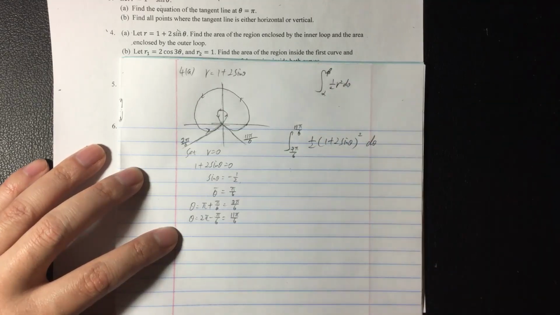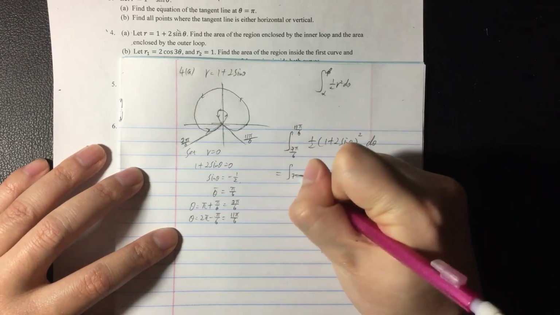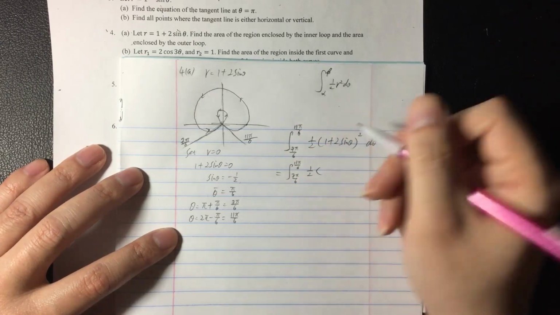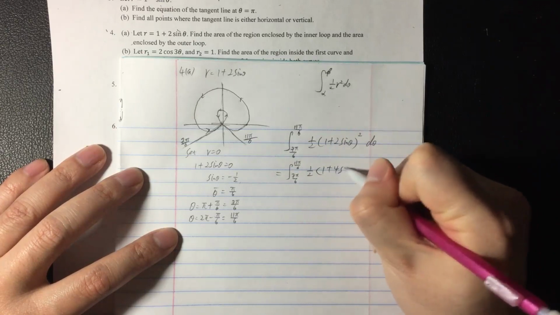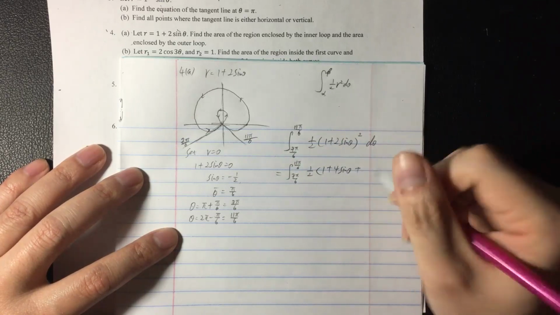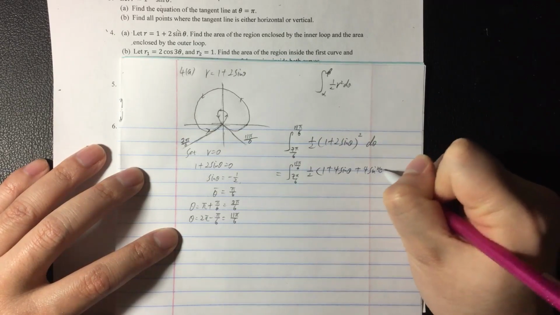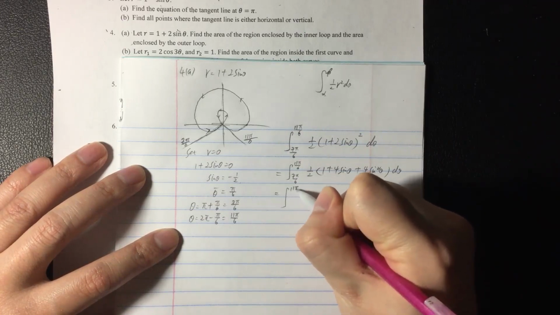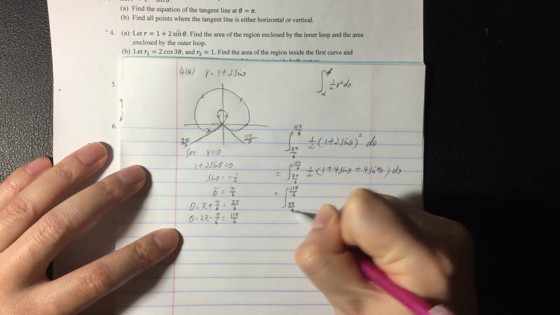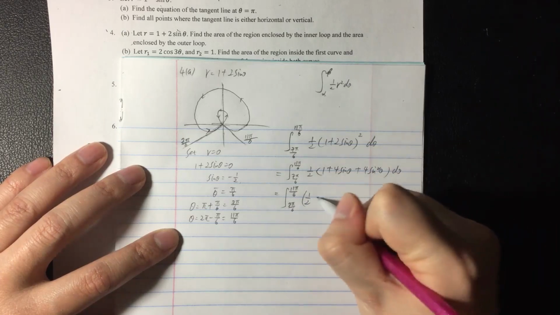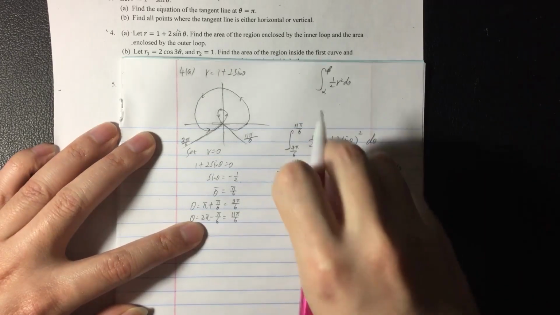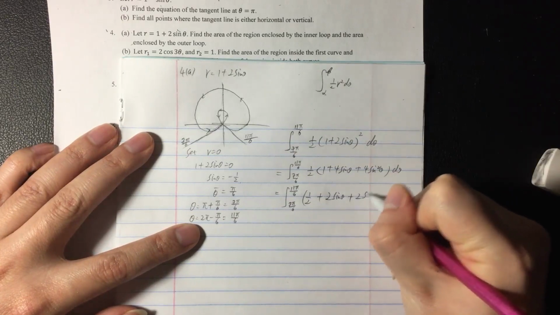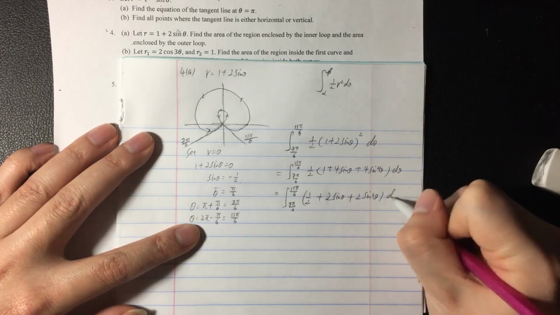Next, solve the integral. Expand the perfect square first. I get 1 plus 4 sine theta plus 4 sine squared theta d theta. If I distribute the half, I get half plus 2 sine theta plus 2 sine squared theta d theta.